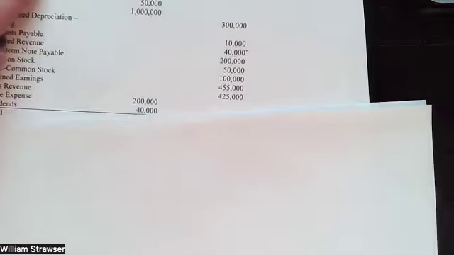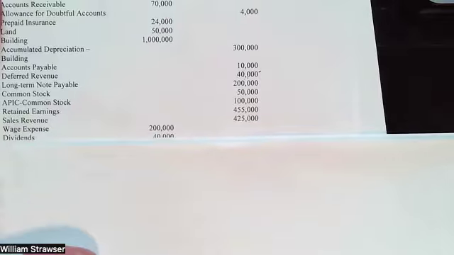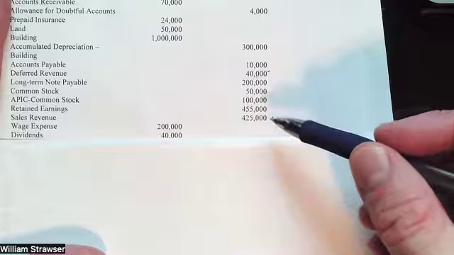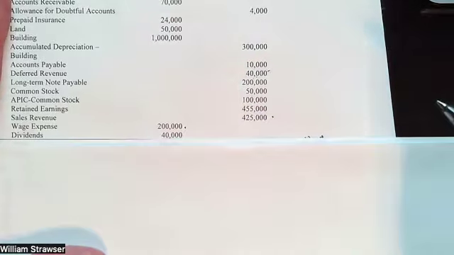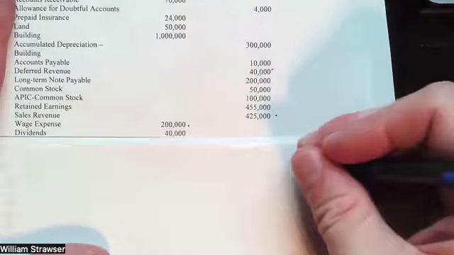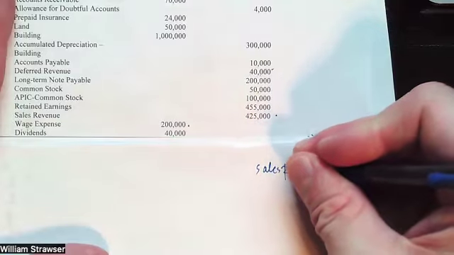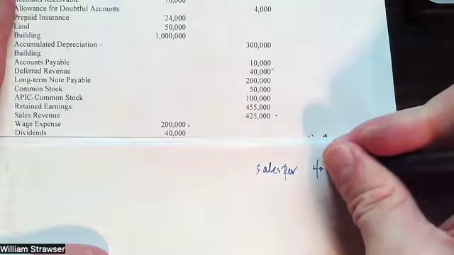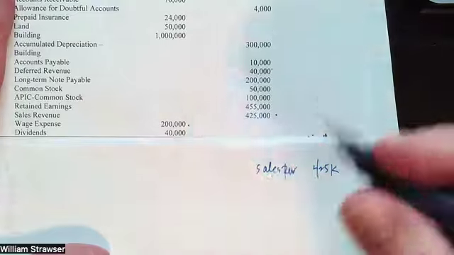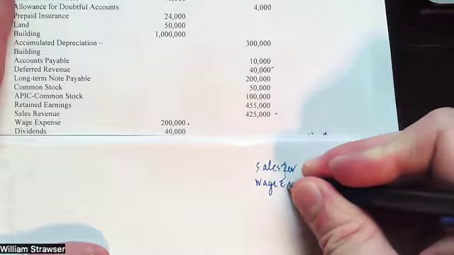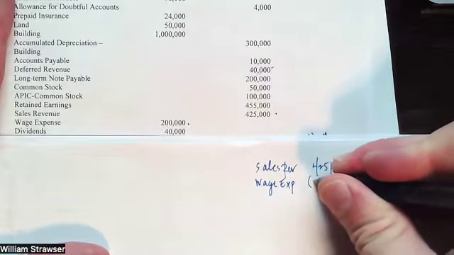All right, so first things first, don't forget to include any of the revenues or expenses that were recognized during the period. So we recognized sales revenue of 425,000 during the period. We recognized wage expense of 200,000 during the period.